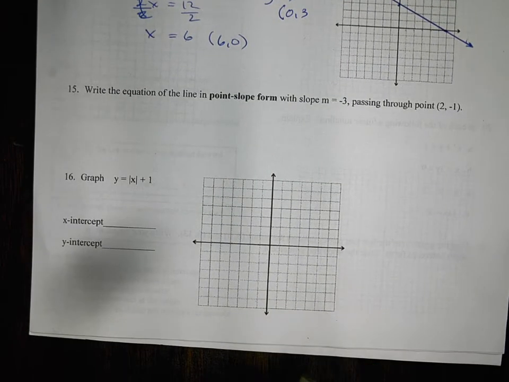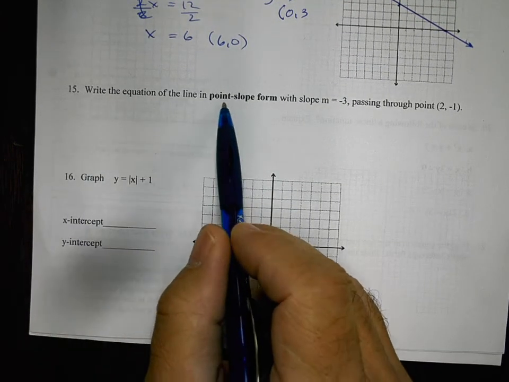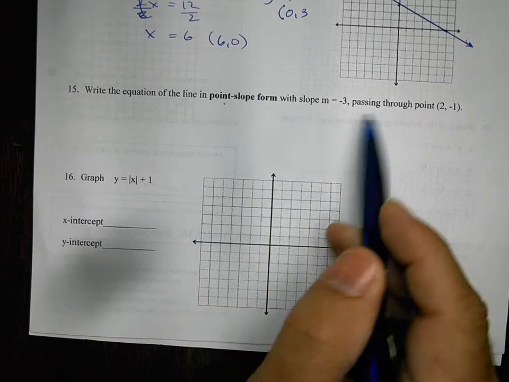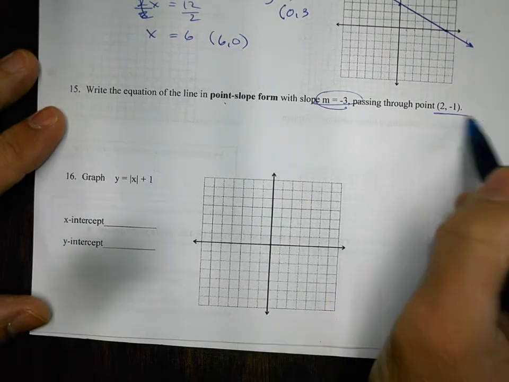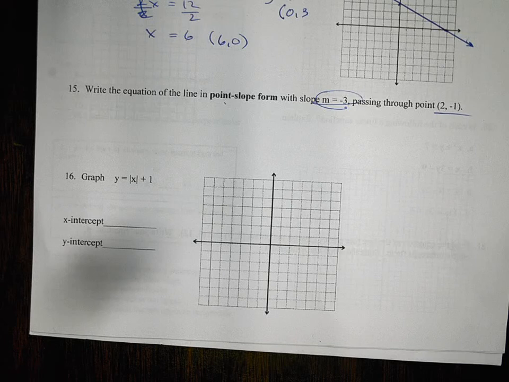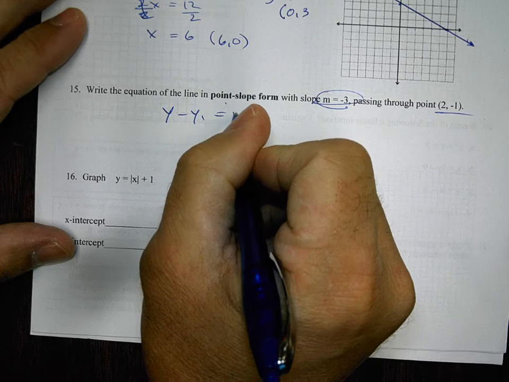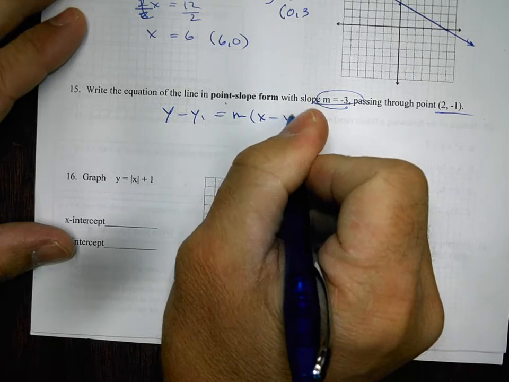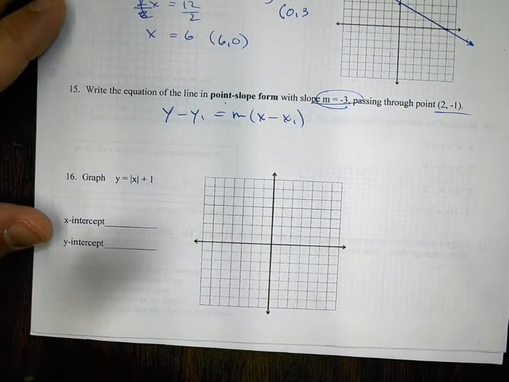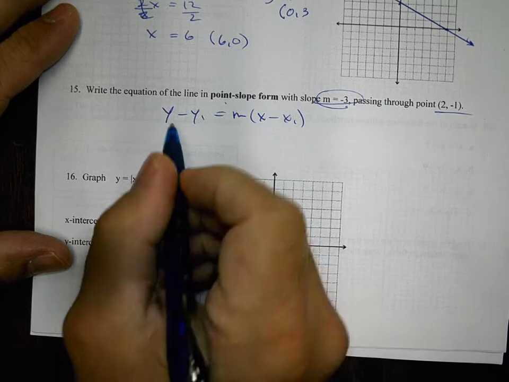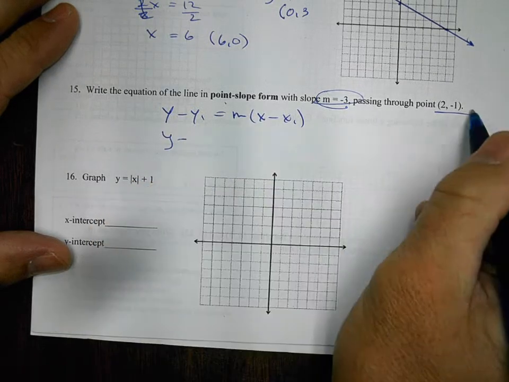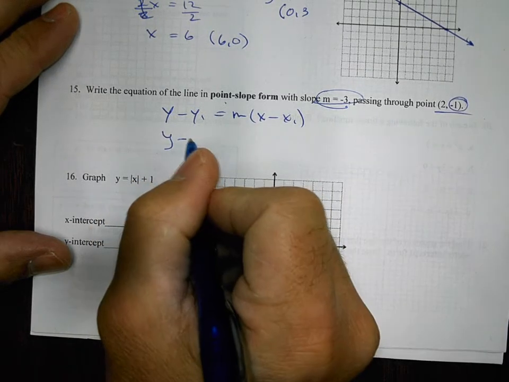All right. Write the equation of a line in point-slope form with the slope of negative 3 and the point 2, 1. Okay, so here's your point-slope form. So it's y minus negative 1.